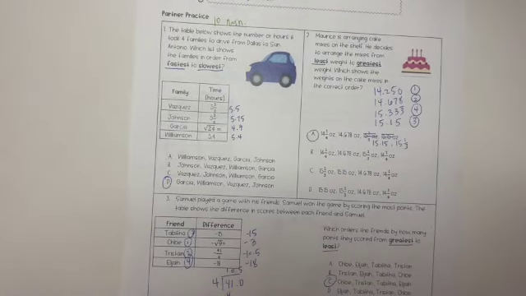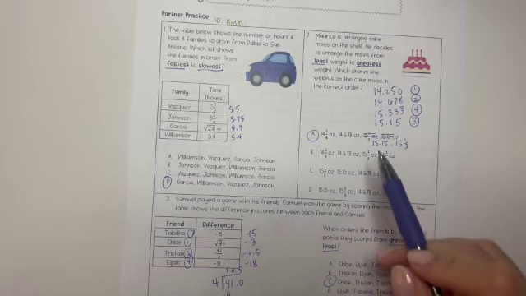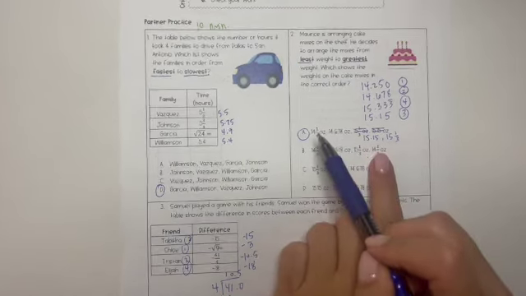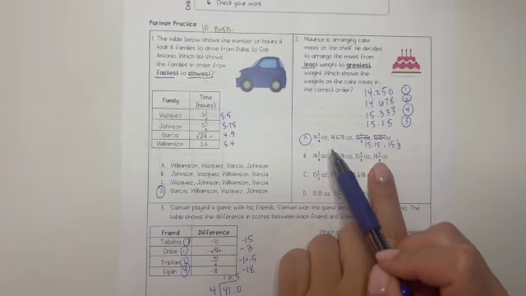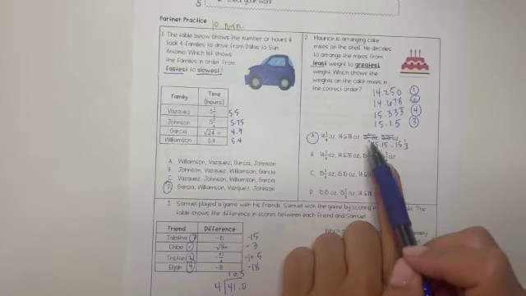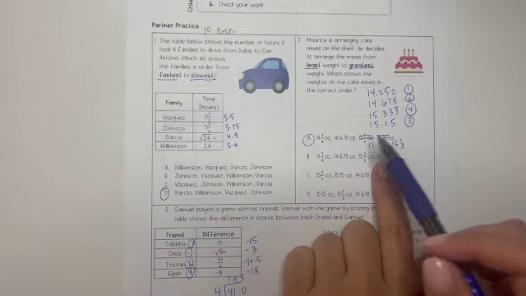All right, here are the answers to the partner practice. If you'll notice here, I did do an oopsie and I messed this one up here, but if you download the resource on Teachers Pay Teachers, it will definitely be fixed. So I'm so sorry about that. I'm just a human, please forgive me.